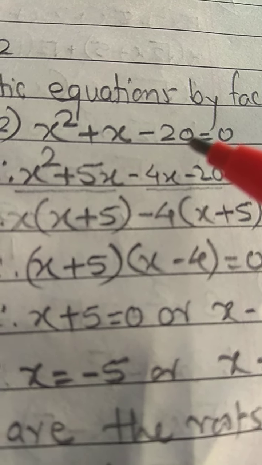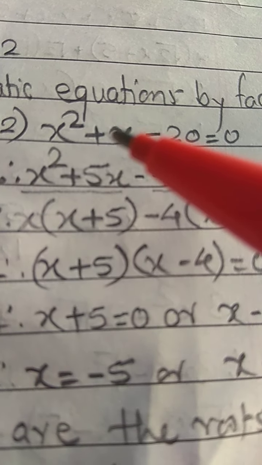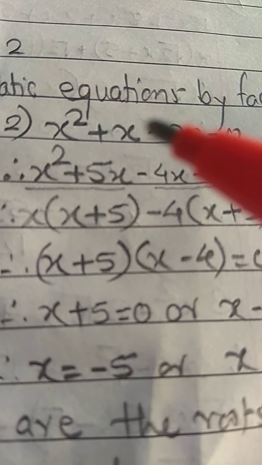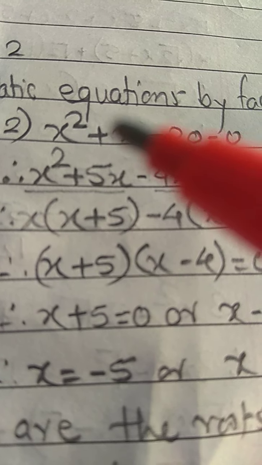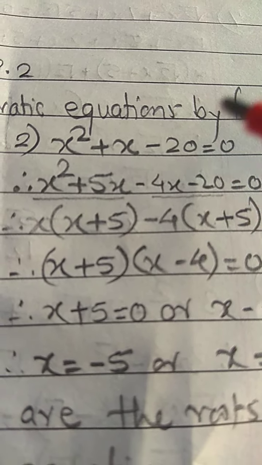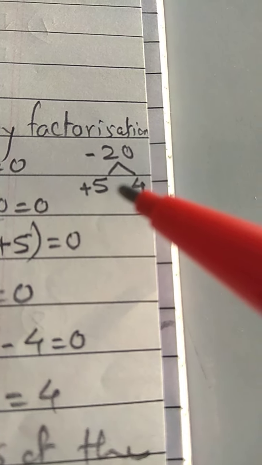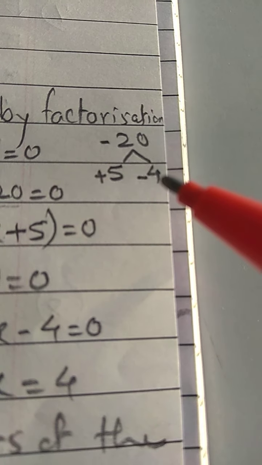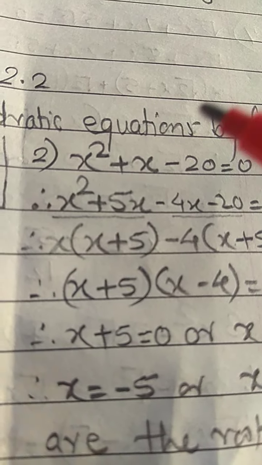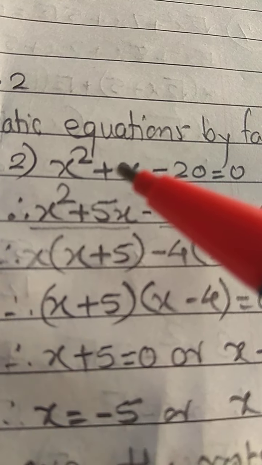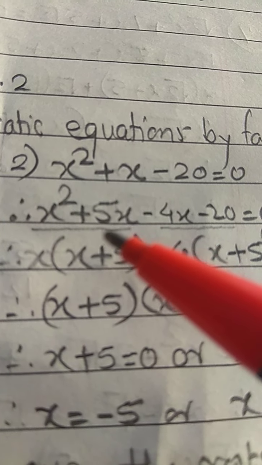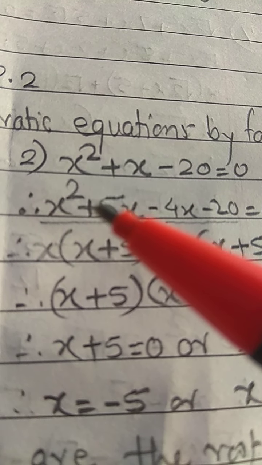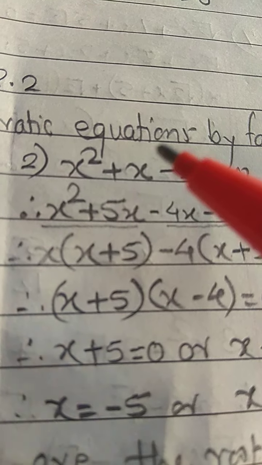5 4s are 20. Another trick is the middle sign, here it is plus, that should go to the bigger one. So we will give plus 5 and minus 4. See here, 5 into minus 4 gives minus 20, and plus 5 minus 4 gives plus 1. The middle sign can be given to the bigger one, so that the problem becomes easier and conventional. Plus 5x minus 4x is 1x.